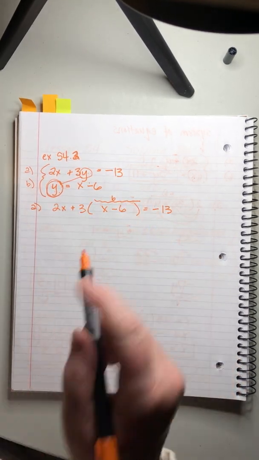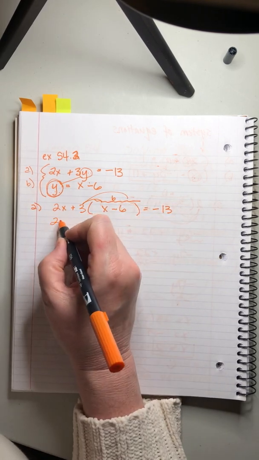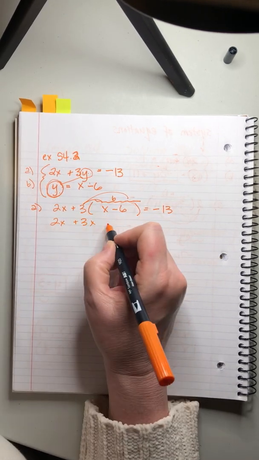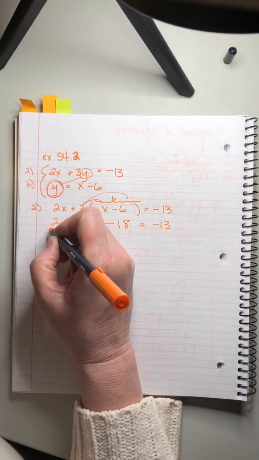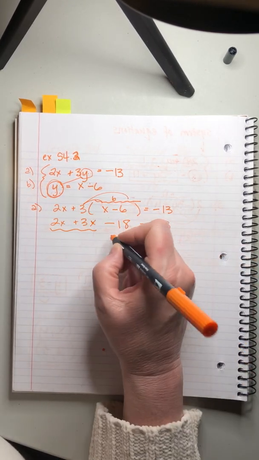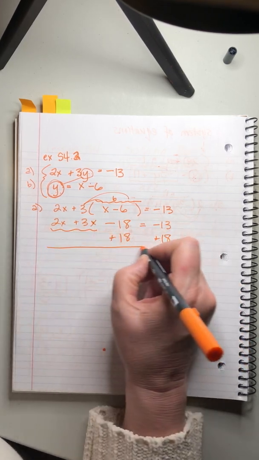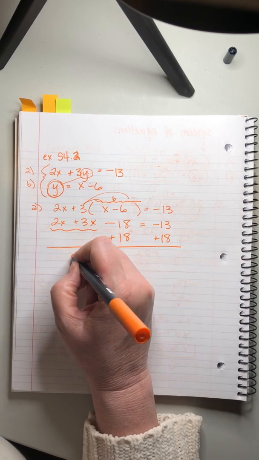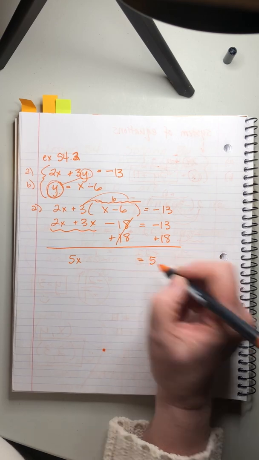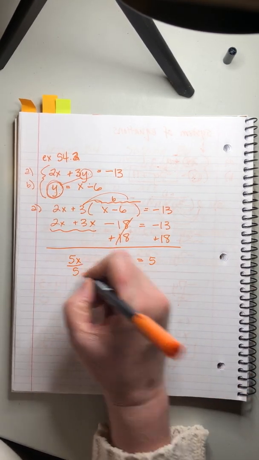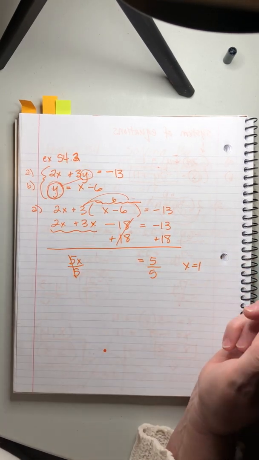We've kind of poured them together. That is a very good sign. Let's distribute. 2x plus 3x minus 18 equals minus 13. We will combine like terms, and we will add 18 in one step. Because honestly, we have other things to do with our life. 5x equals 5. X equals 1, right? I love it.